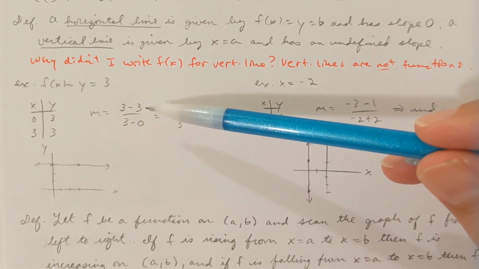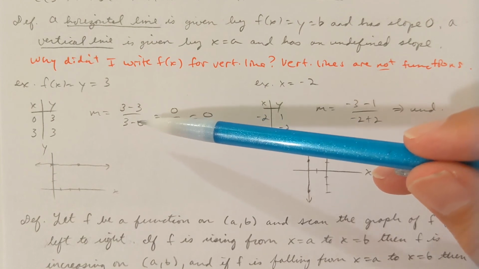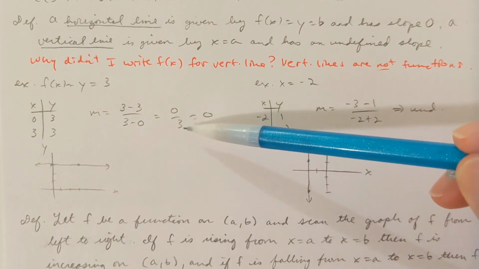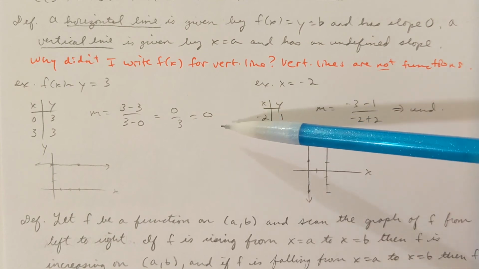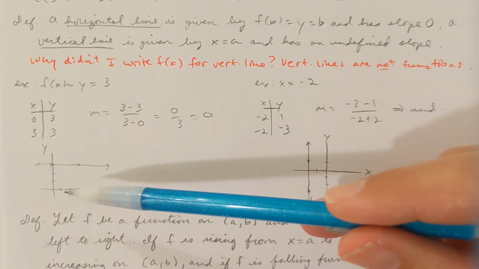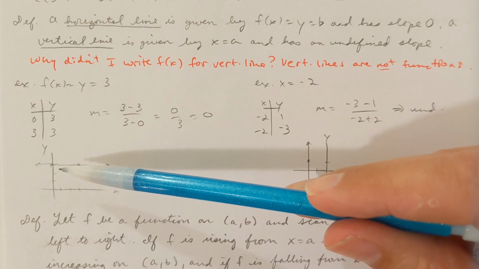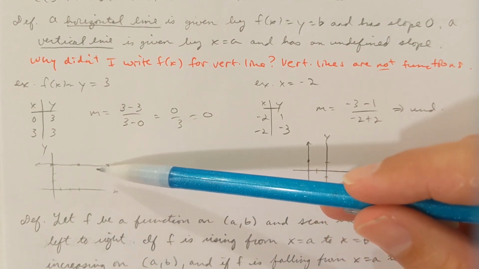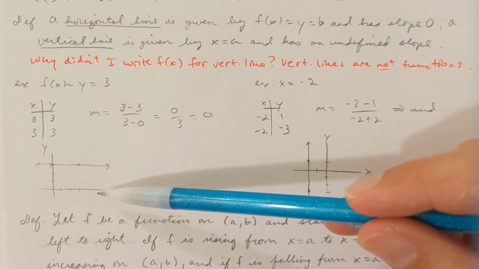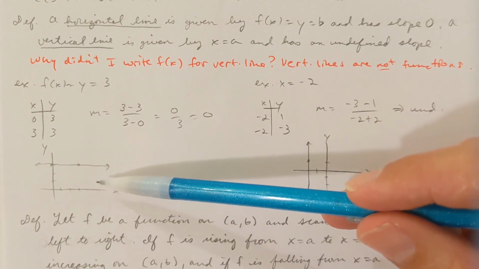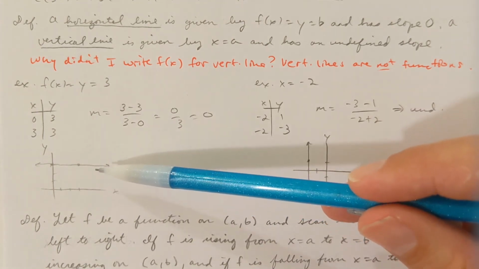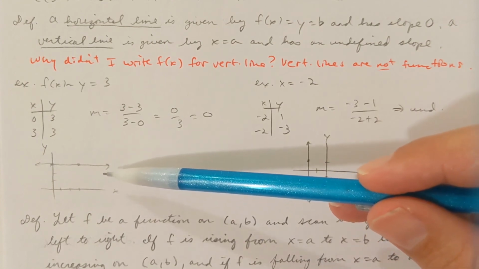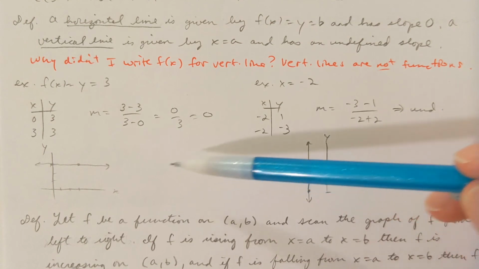3 minus 3 is 0, and 3 minus 0 is 3. 0 over 3 is 0. So I've plotted these points here, (0, 3) and then (3, 3). x can be anything, and y is always 3. So that means that I'm going to plot a point at a height of 3 units above the x-axis. And the slope for this line is 0, then, like I said.